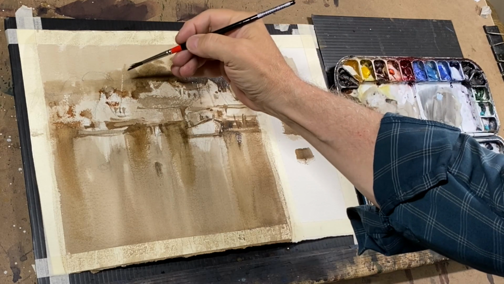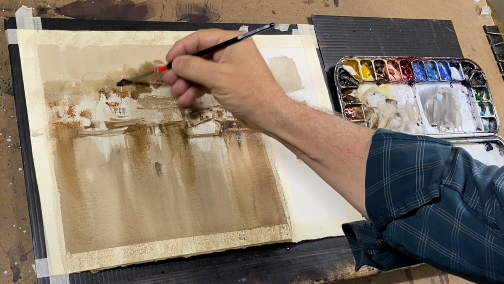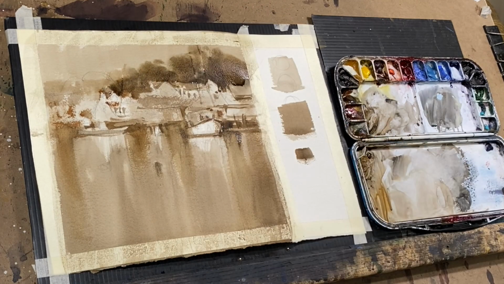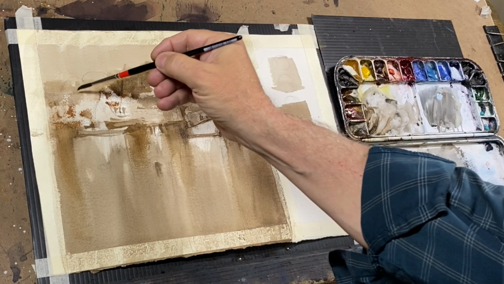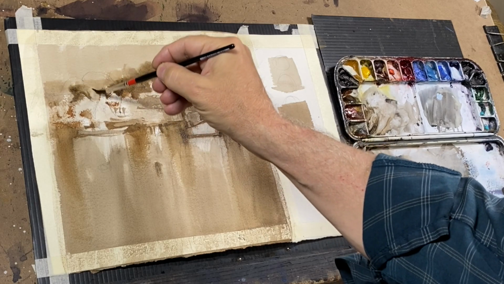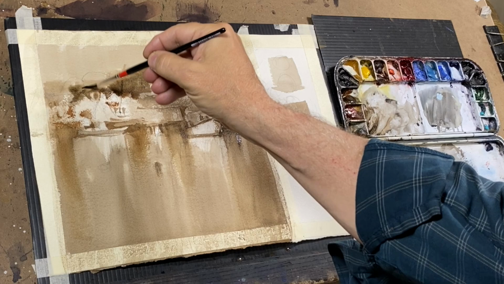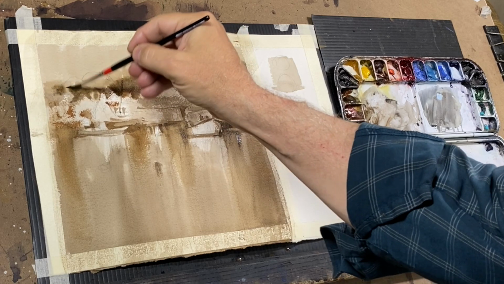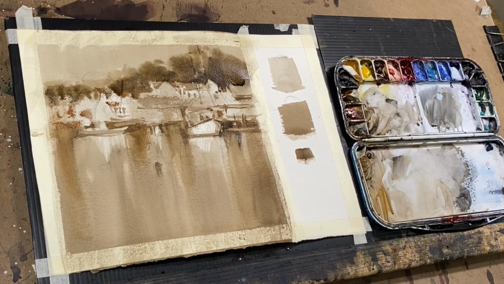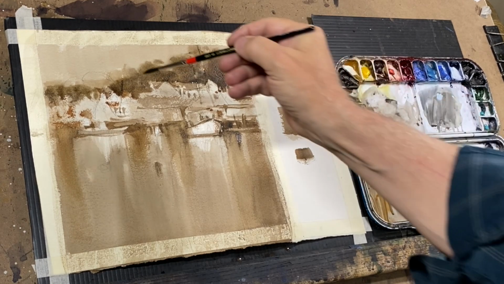We haven't really gotten super dark. Finally, the light is coming out.